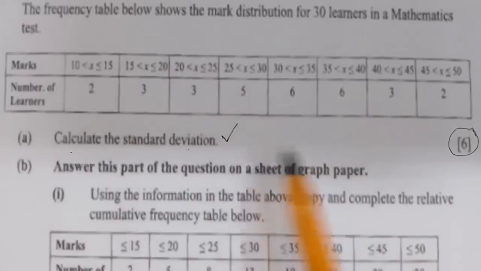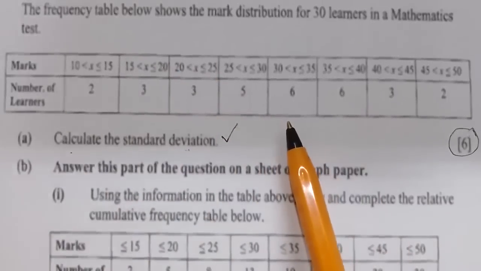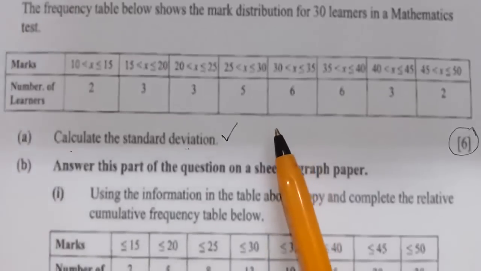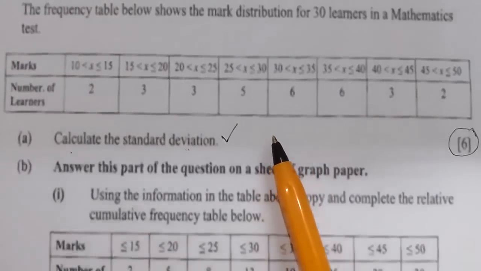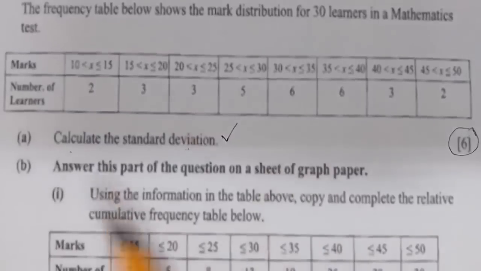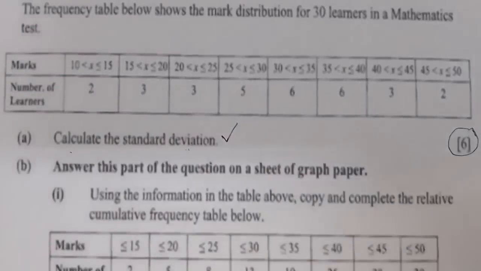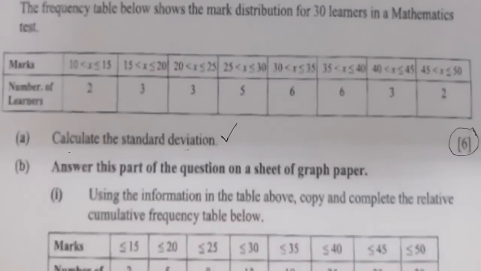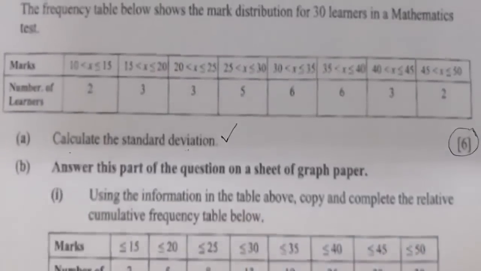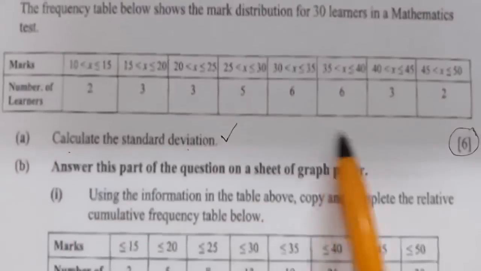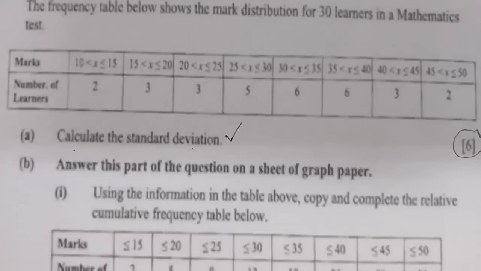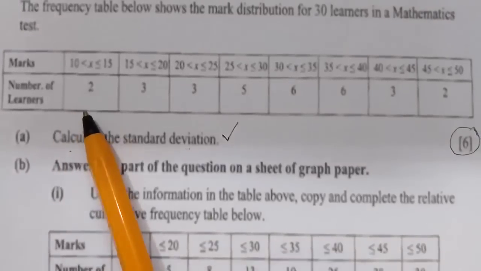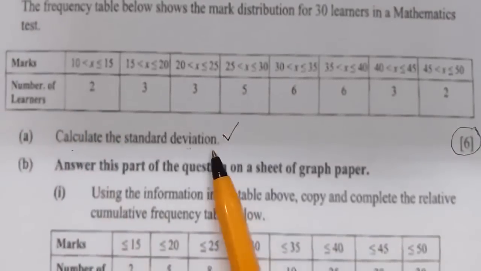So I want you to answer this. If we didn't answer this question in the questions that I've been giving you, we can go through it and answer the standard deviation.